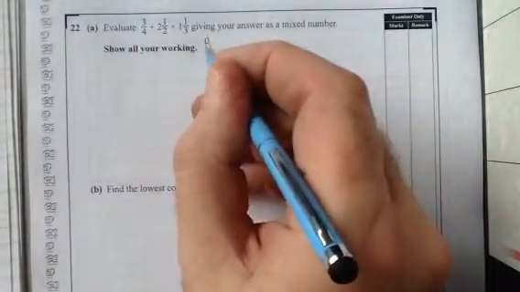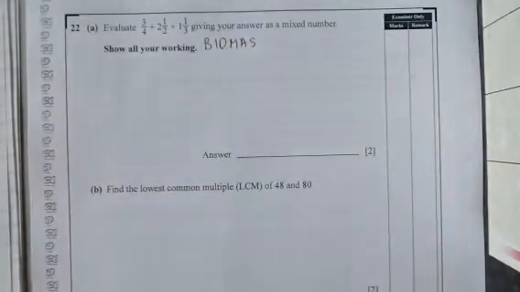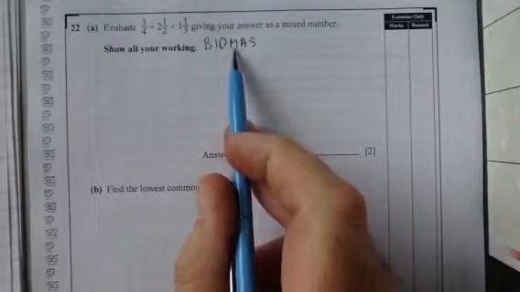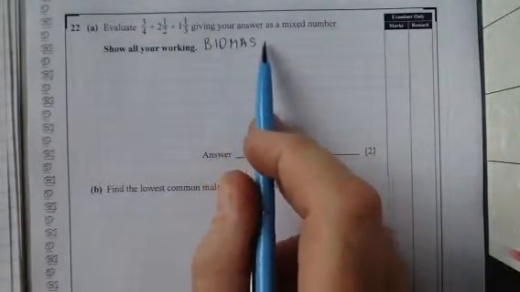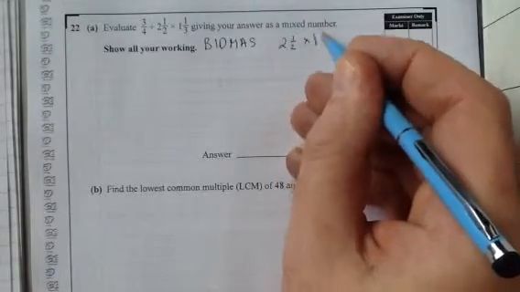And if we remember, BIDMAS, or BODMAS, tells us we're going to do the multiplying before the adding. So we've got to multiply 2.5 by 1 1/3.